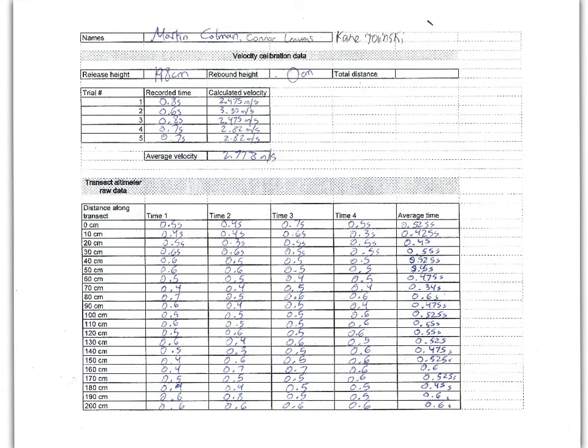Okay, so here's the actual data for one of the groups. You can see that they measured the height of that poster tack strip to the floor at their site and got 198 centimeters, so just under 2 meters. And they did the 5 calibration drops.